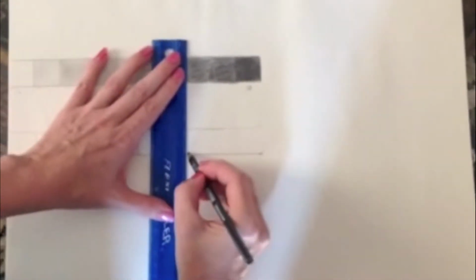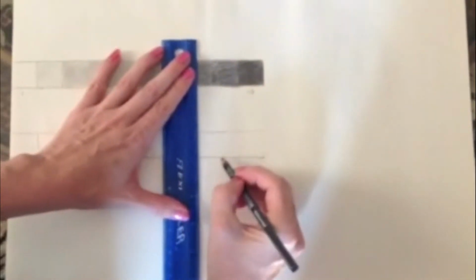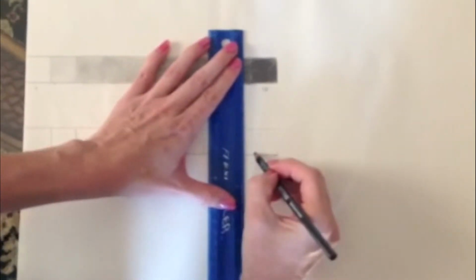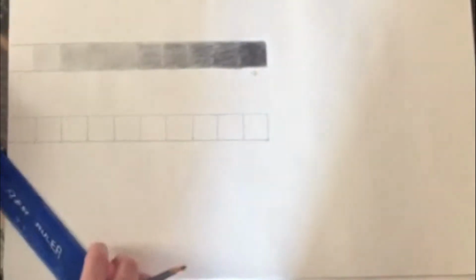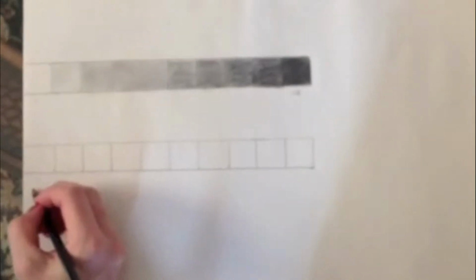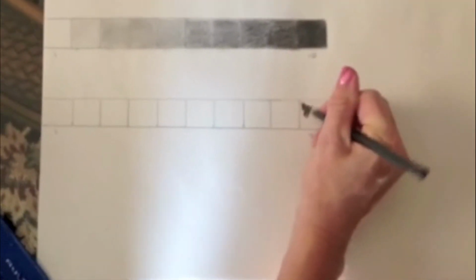So then I'm going to make a vertical line every inch to make my little boxes for each value. So each value will be 1 inch square. Again, this first one I'm going to leave completely white, and then the last one I'm going to make as black as I can. I'm going to use my pencil.